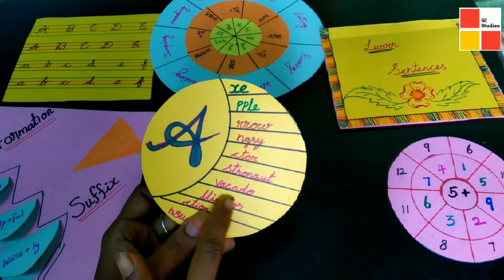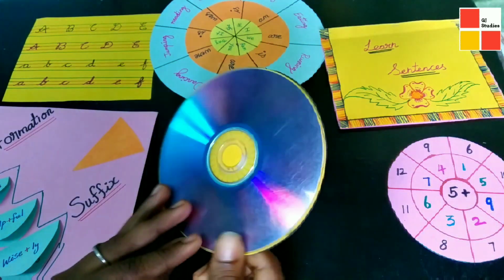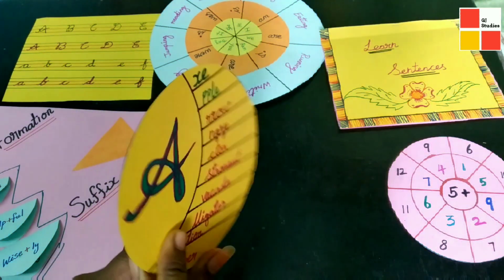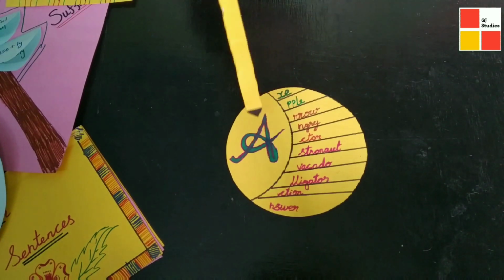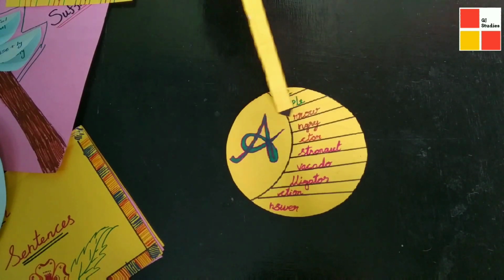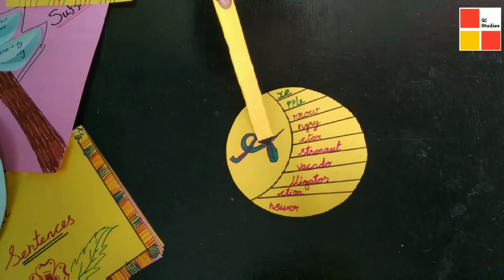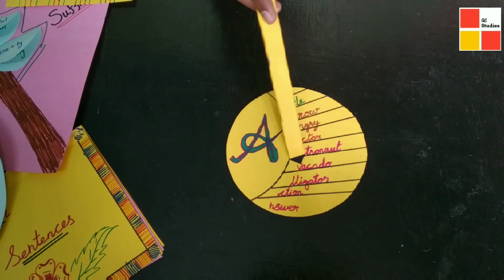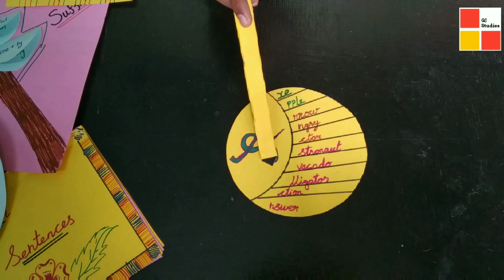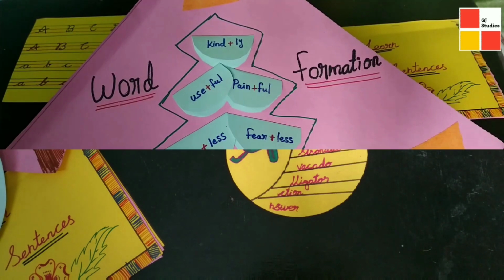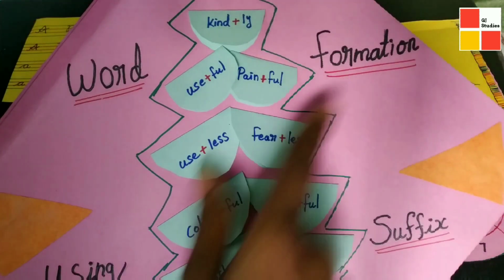This is A words vocabulary. I use paste CD to make this. Axe, apple, arrow, angry, actor, astronaut, avocado, alligator, action. And this is word formation.